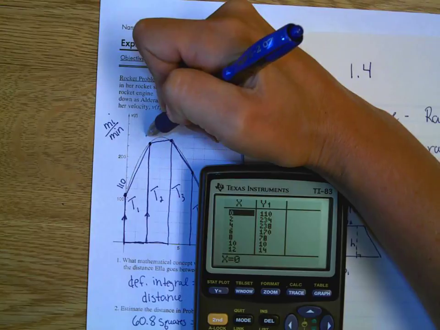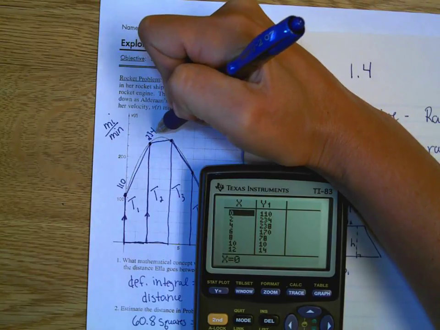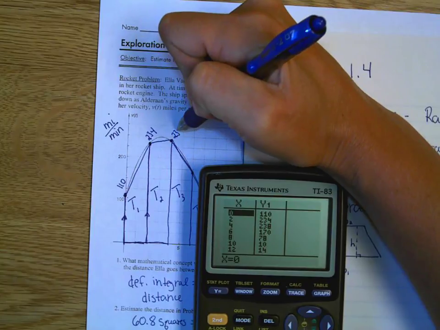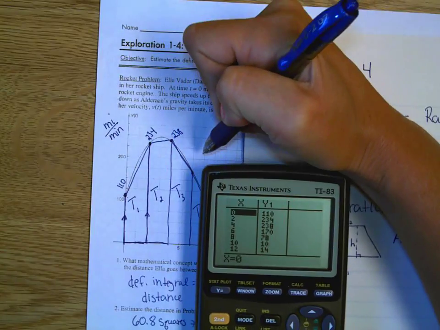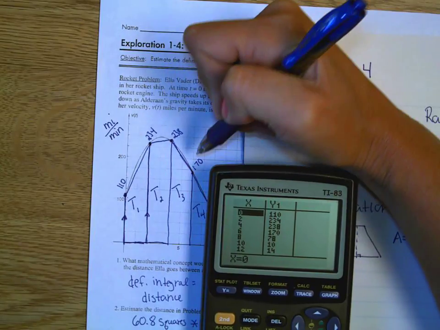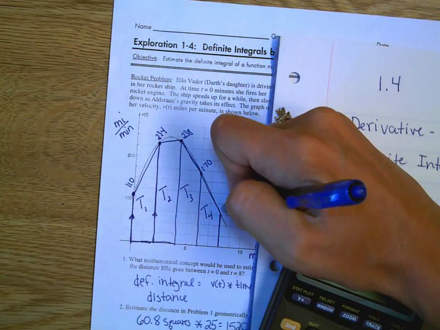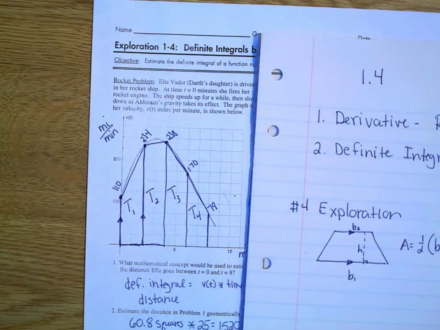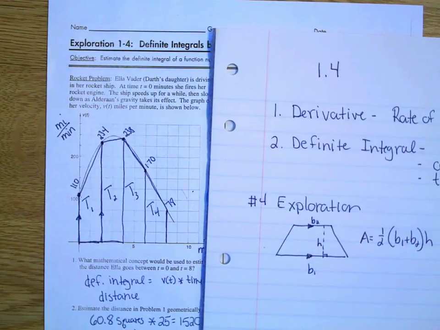When it's at 2, it's at 234. When it's at 4, I see 238. When it's at 6, it's at 170. And then at 8, it's at 78. So now I have all the base lengths. Now it's just a little simple plug and chug.